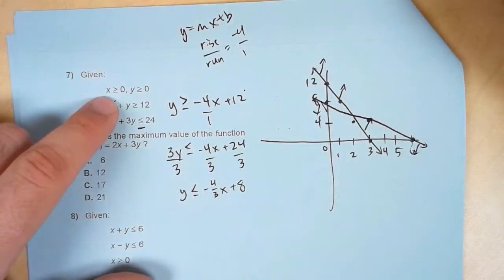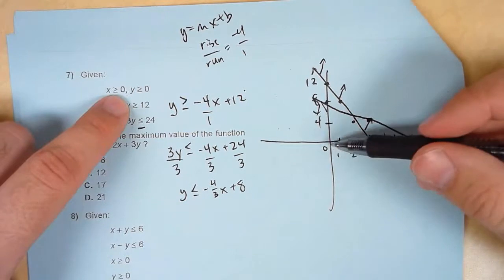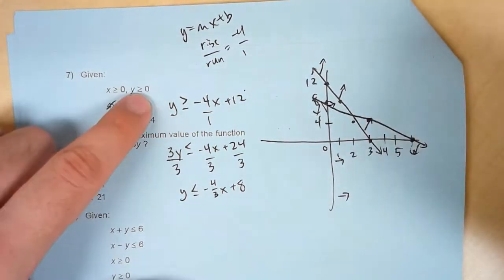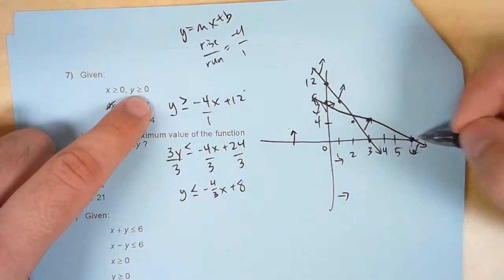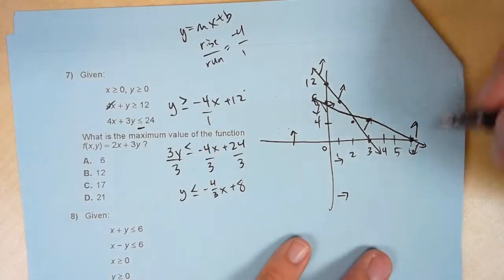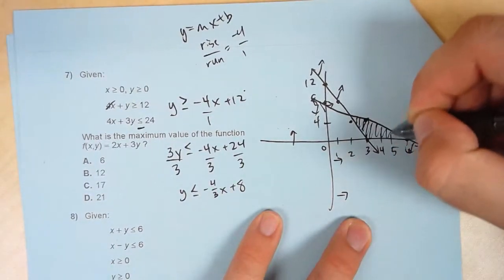And then these last two are kind of confusing. We want all the x's that are bigger than 0, so we only want those numbers. And we want all the y's that are bigger than 0, so we only want these numbers. So we want only the numbers that are in this area.